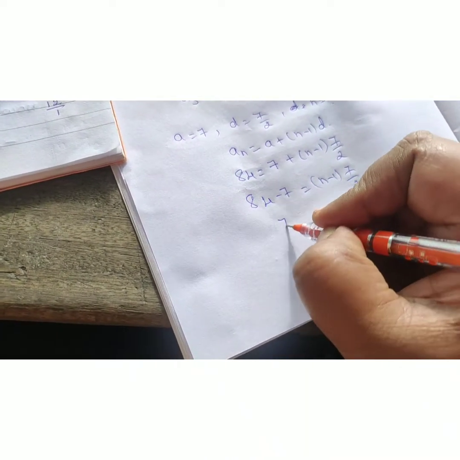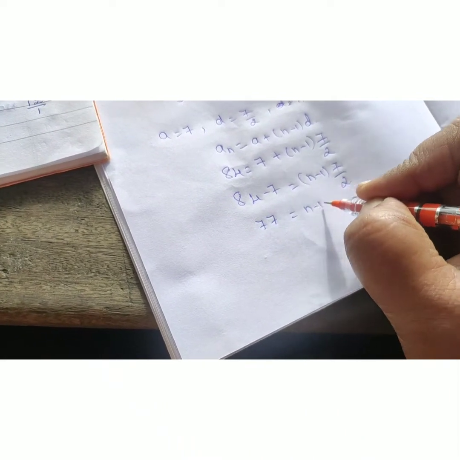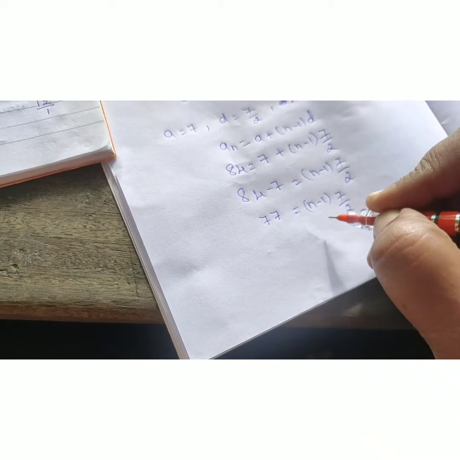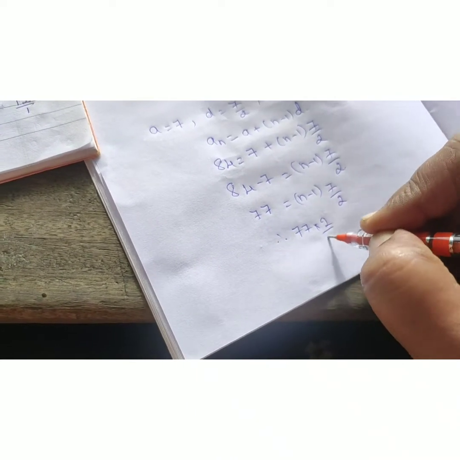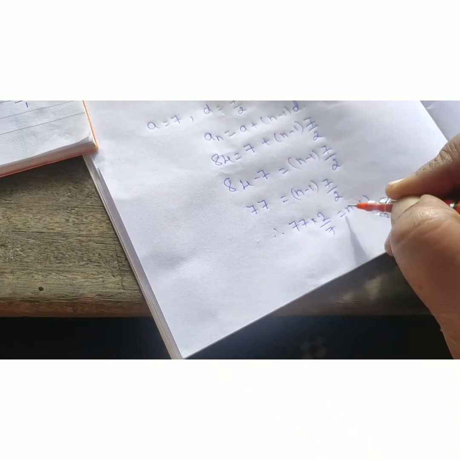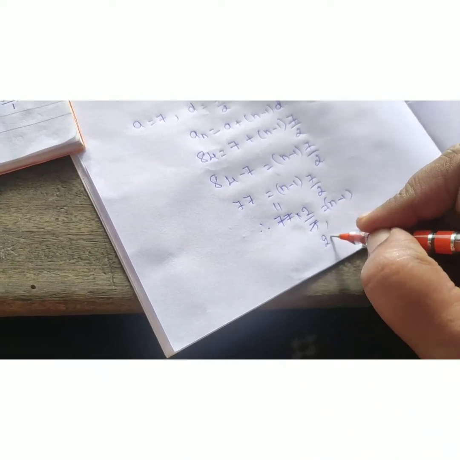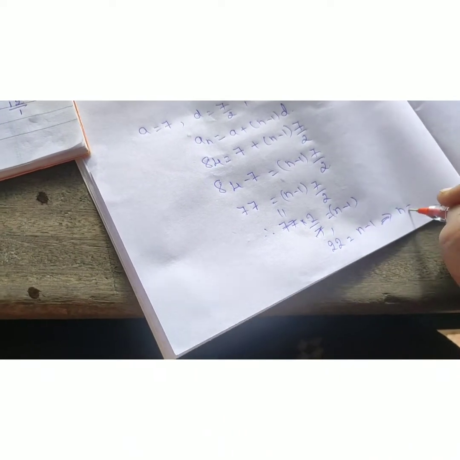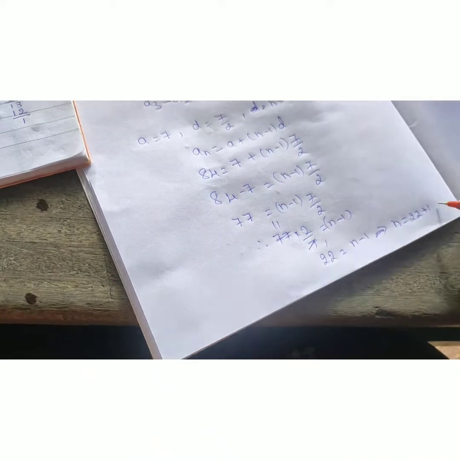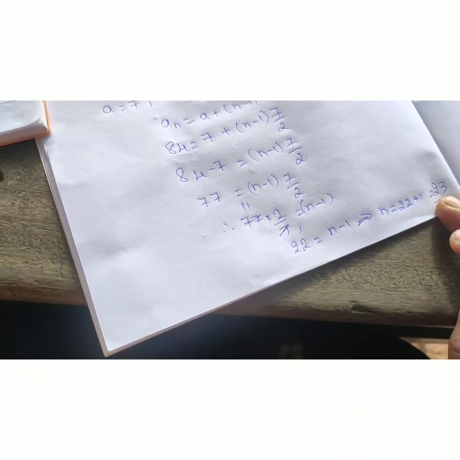84 minus 7 is equal to (n minus 1) into 7 by 2. So you have 77 is equal to (n minus 1) into 7 by 2. Therefore 77 into 2 by 7 will be n minus 1. 7 elevens are 77, 11 twos are 22. So you will be having 22 is equal to n minus 1, which implies n is equal to 22 plus 1, that is 23. So you got n is equal to 23.